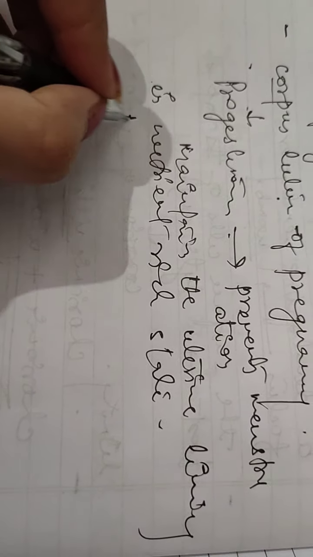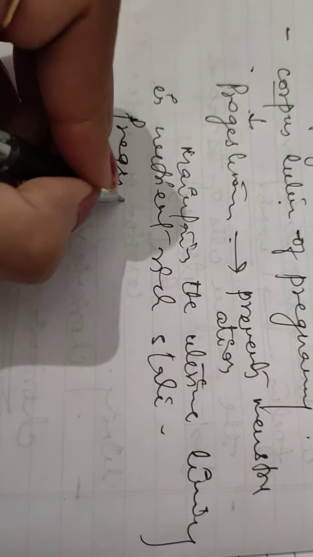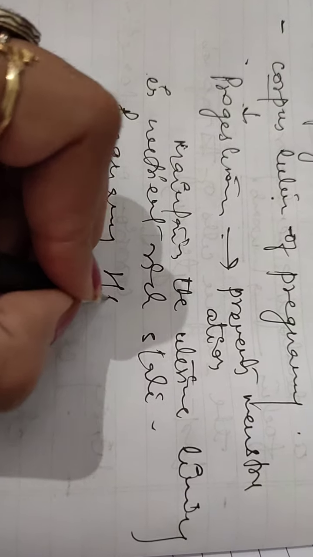So this is also called the pregnancy hormone, because it maintains the pregnancy, prevents menstruation, and maintains the uterine lining in a nutrient-rich state.